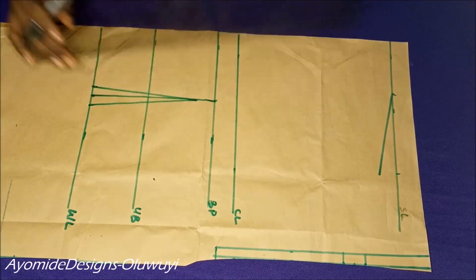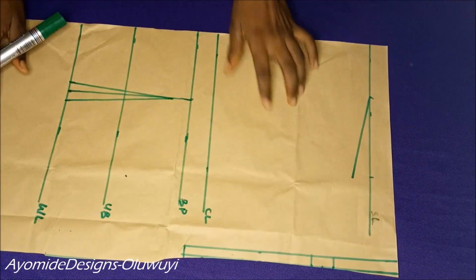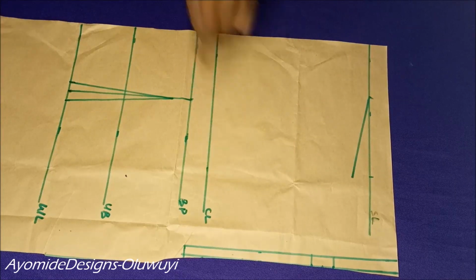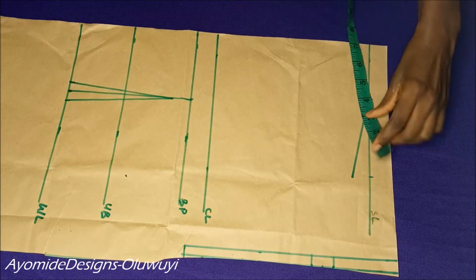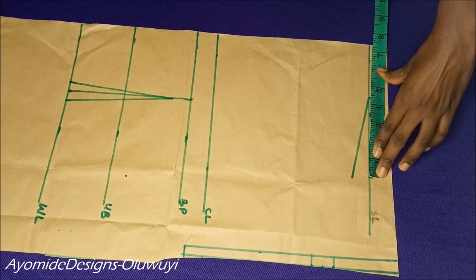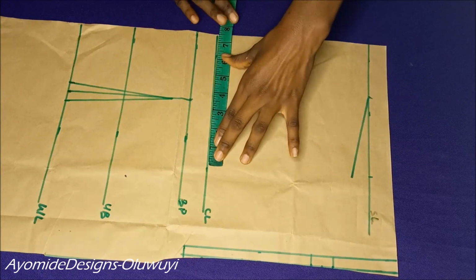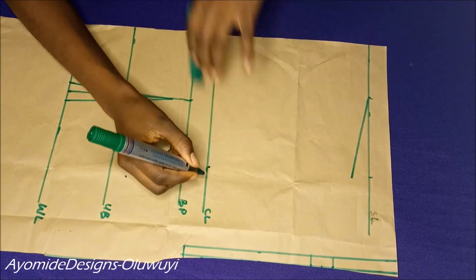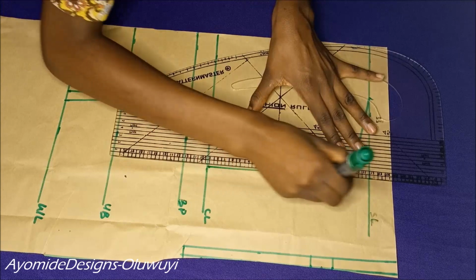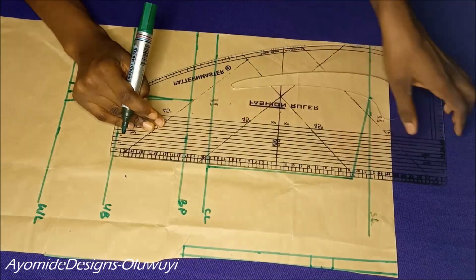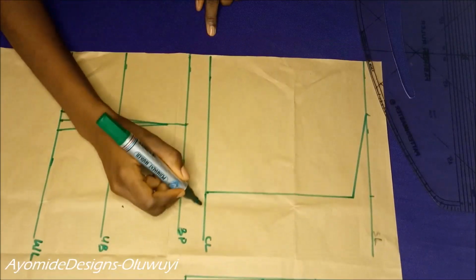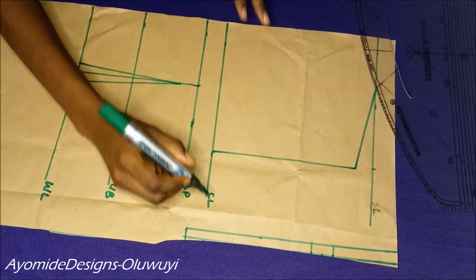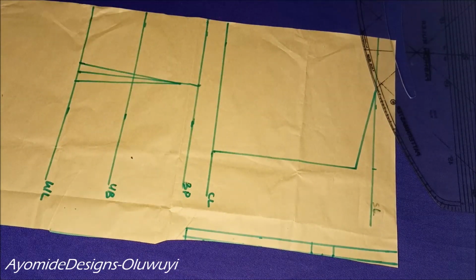The next thing I will do is to square down my shoulder measurement. So in order to have a perfect straight line, I will just measure what I have on my shoulder slant, which is 7.5, and I will be placing that same measurement on my chest line. I will just mark the point right on my chest line, and then using my pattern master I would draw in a straight line.